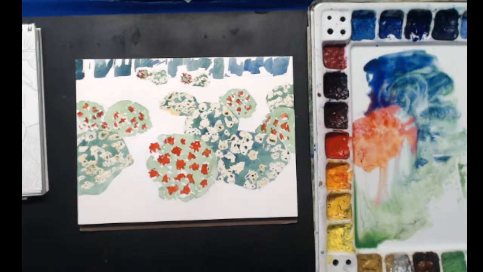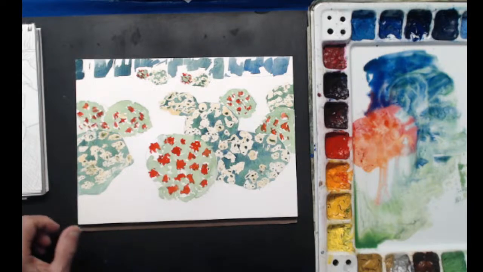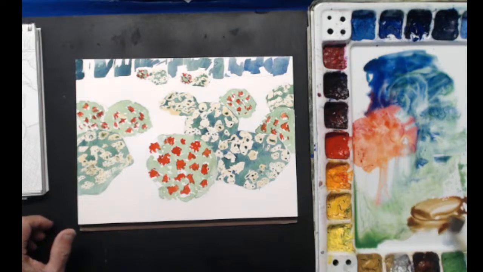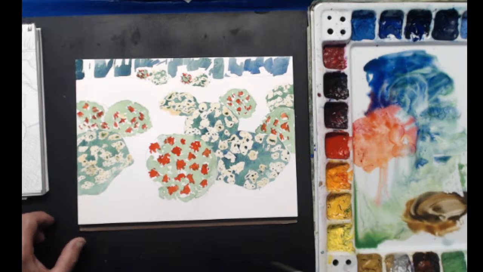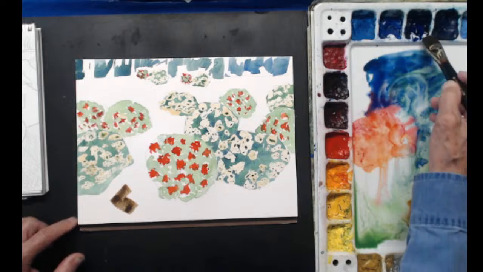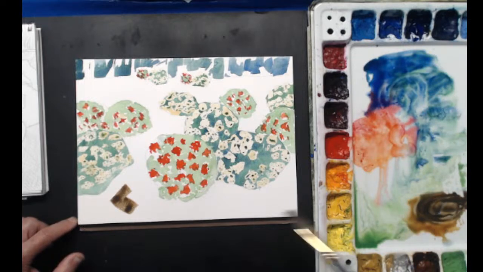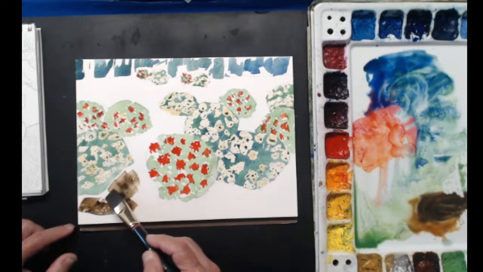Okay. All right, I'm going to dry that now. I guess what I can do, I'm going to go ahead and start putting in some of the foreground and so forth. So what I'm going to do there is put in what I call the darks. In this case, it's the area that's around the flowers. I'm going to use a little bit of burnt sienna mixed in with a little bit of ultramarine blue. It'll give me a dark brown, and that will show a little bit of the ground.